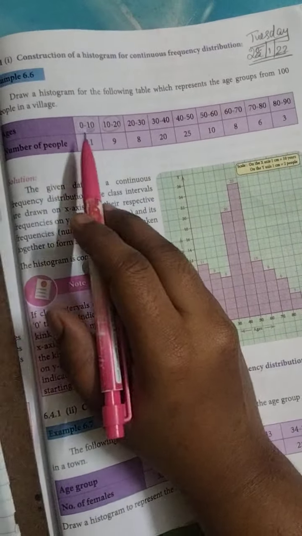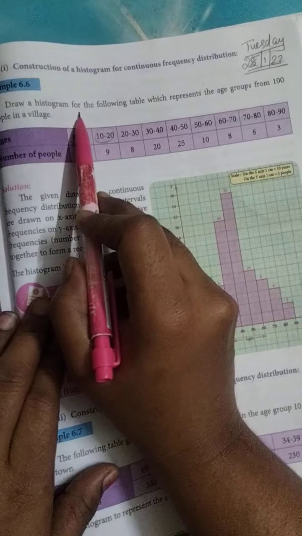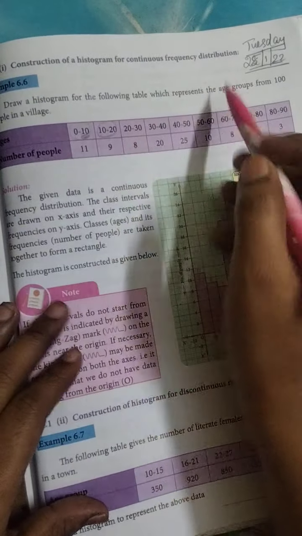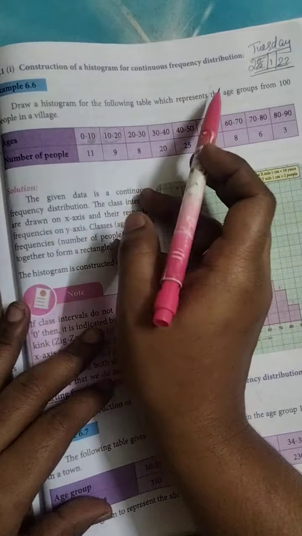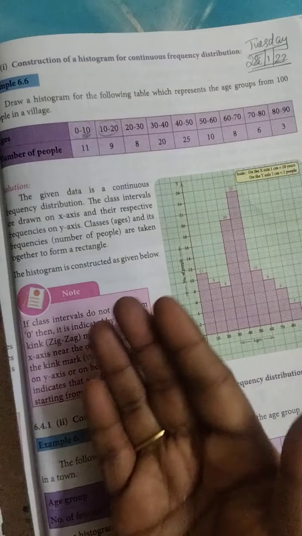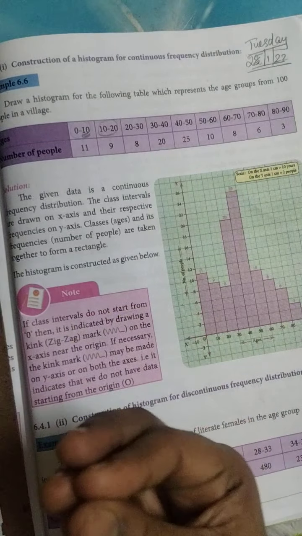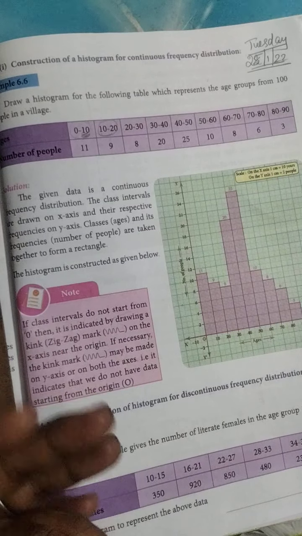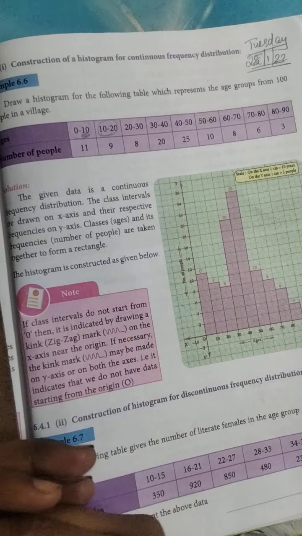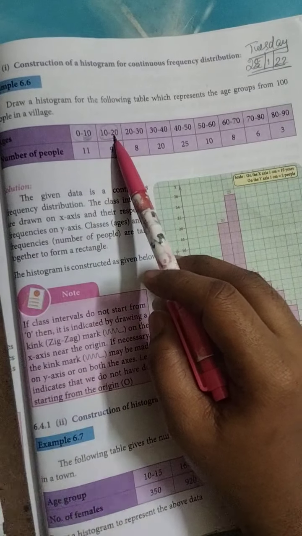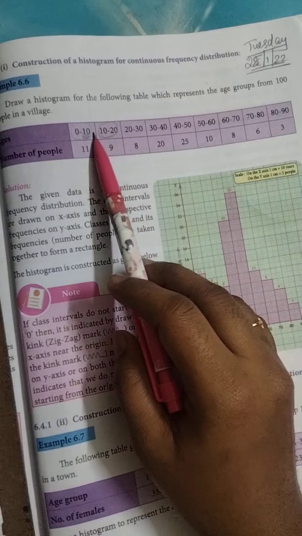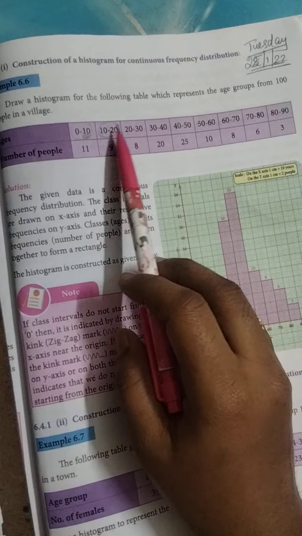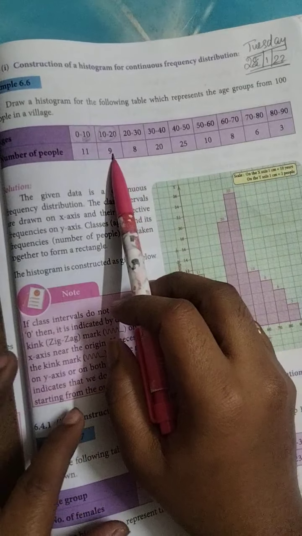Then see, listen, they have given that draw a histogram for the following table which represents the age groups of 100 people in a village. So it has been given as the age groups of 100 people in a village. Okay, so 100 people oda ages வந்து நமக்கு represent பண்றாங்க எப்படி? So 0 to 10, 10 to 20, 0 to 10 10 வயசுக்குள்ள, பிறந்ததுலேருந்து 10 வயசுக்குள்ள நமக்கு எவ்வளோ பேர் இருக்காங்க? 10 to 20 ages, how many members are there?